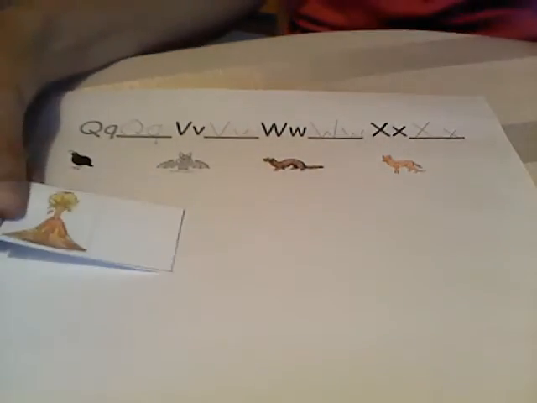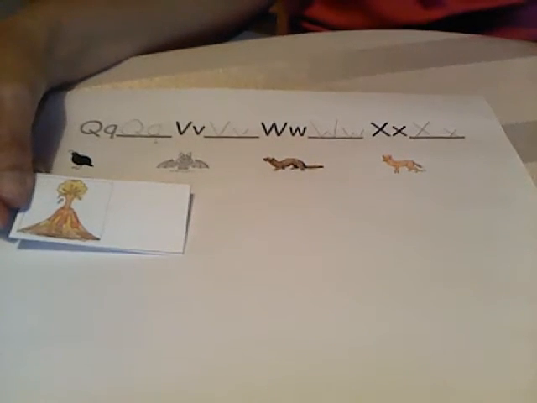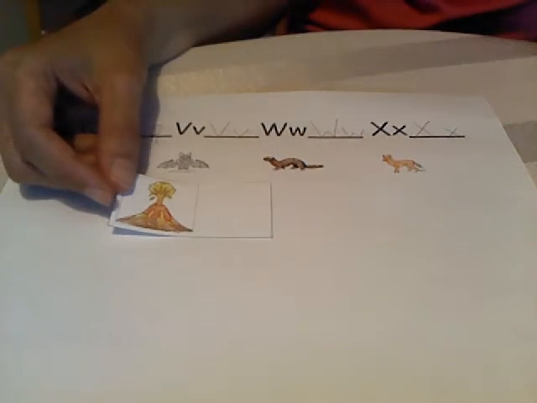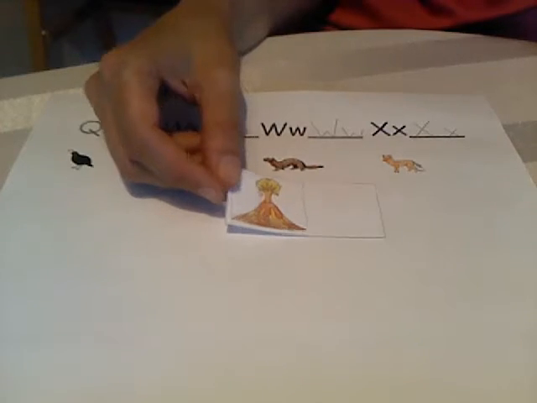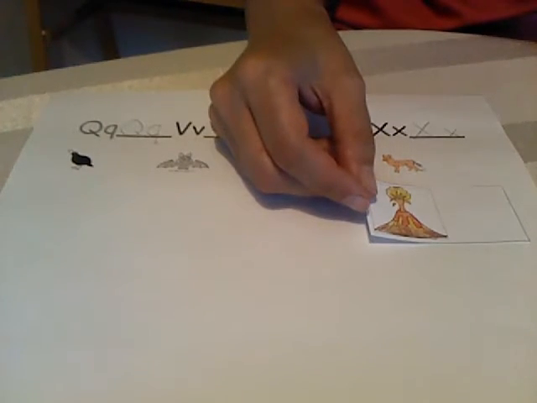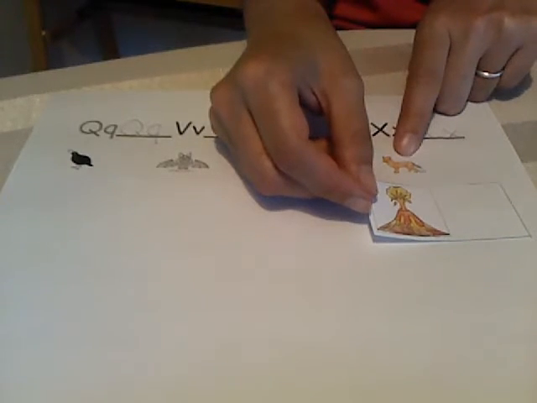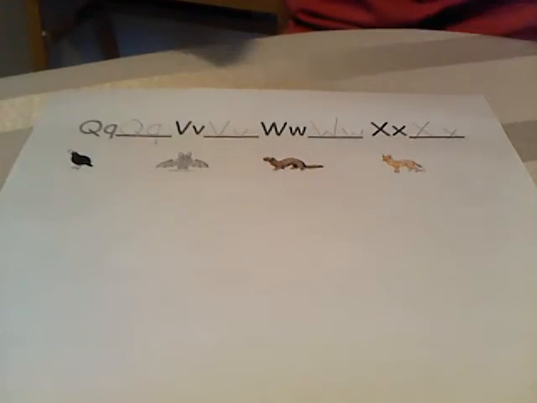Now for volcano. What is the first sound? El primero sonido. Volcano, right? We gotta say it slowly. So where should we put it? Quail, vampire, weasel, or fox? Now remember, fox is the last sound. El último sonido. Okay.